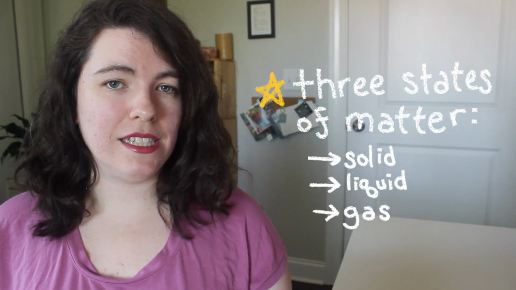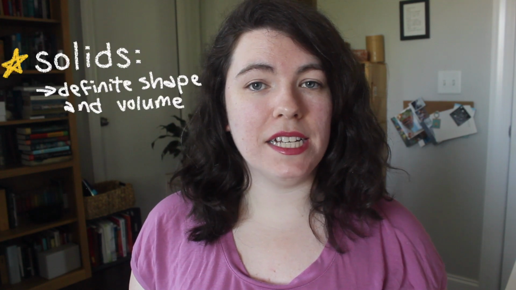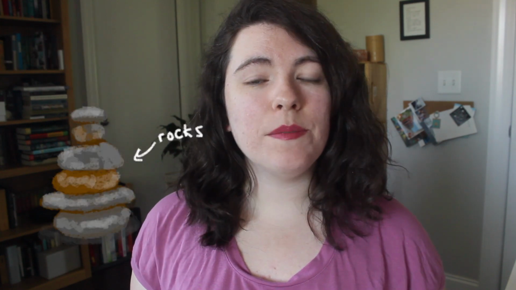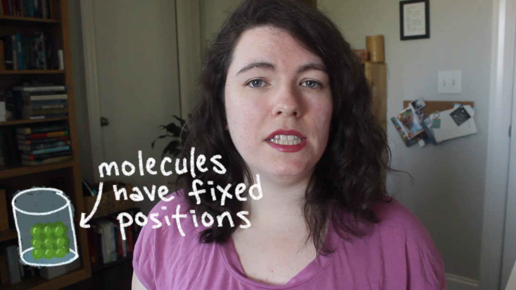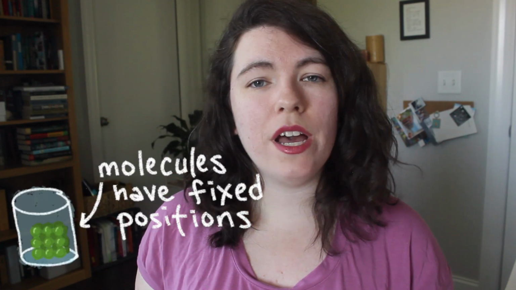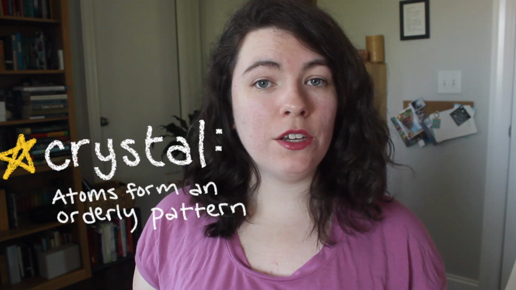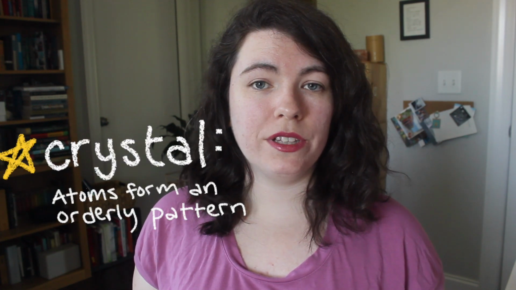Matter can take 3 states: solid, liquid, and gas. Matter is solid when it has a definite shape and volume. This means that no matter what container you put a solid in, it will not change the shape or the amount of space that it takes up. This is because the molecules in solids have fixed positions and do not move around as much. The molecules of some solids form an orderly pattern called a crystal. A solid you're certainly familiar with is ice, which is the solid version of the chemical compound H2O or water.